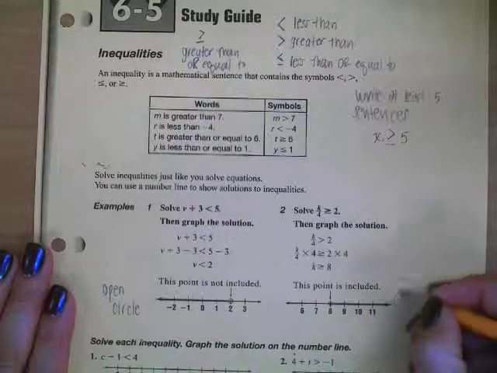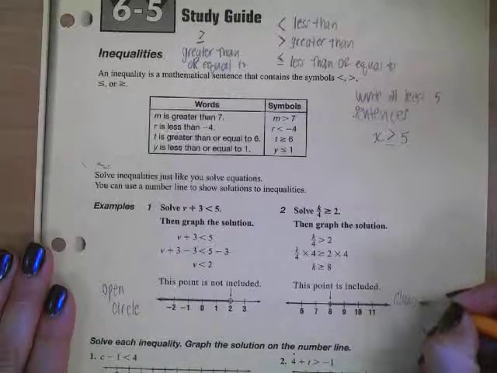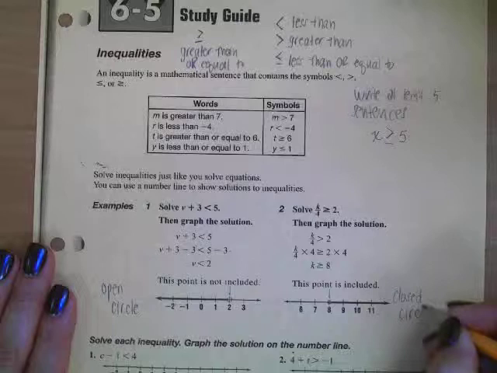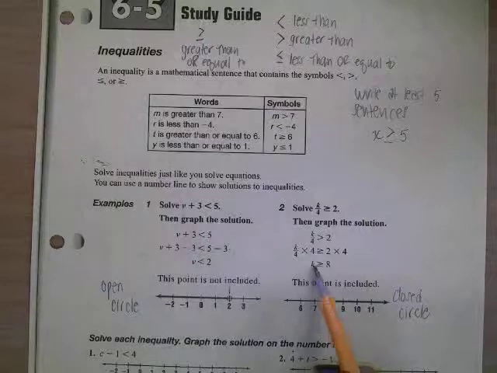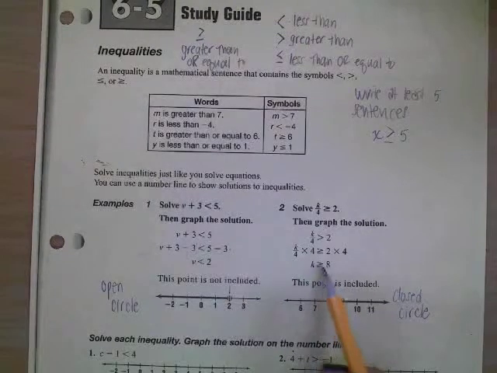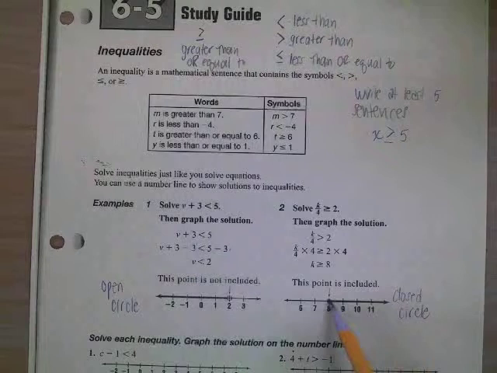And this one over here is a closed circle. So put this one on your paper too. Open circle and a closed circle. And the difference is that this K is greater than or equal to, which means you gotta get a closed circle. Greater than or equal to 8.